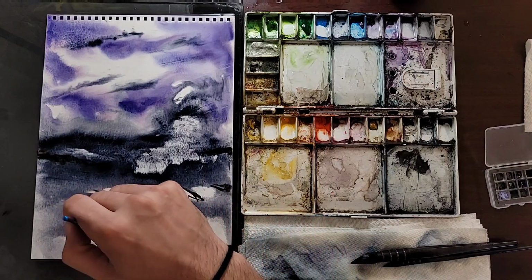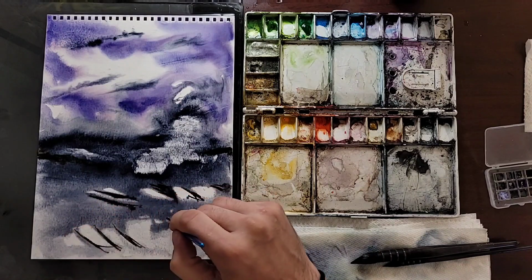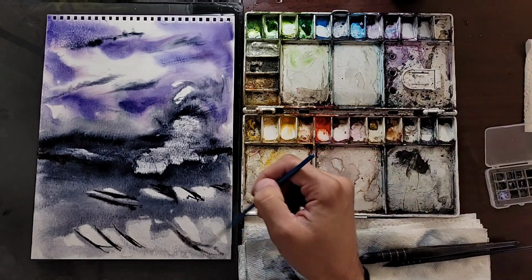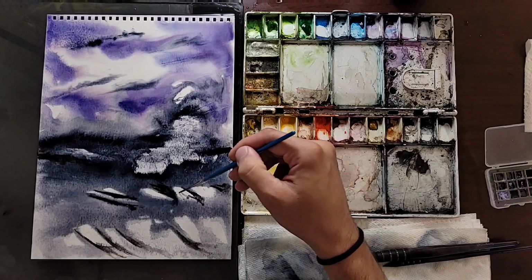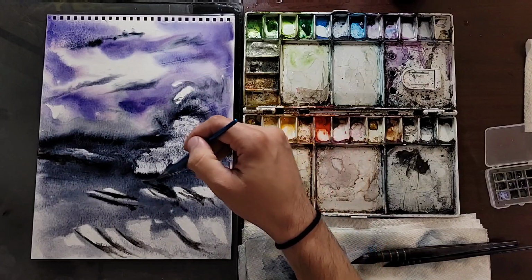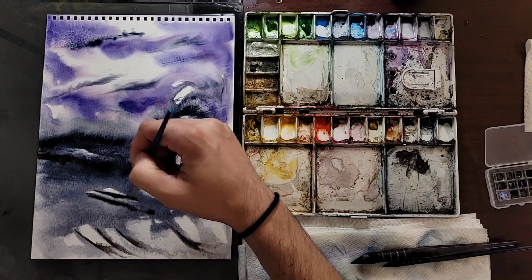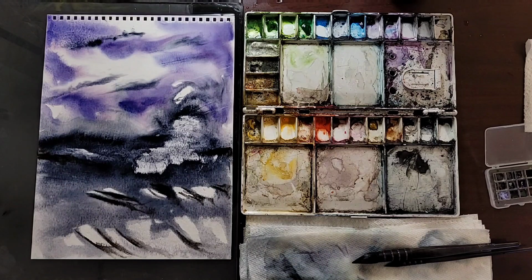Just go with the contrast. It's fairly abstract, so I'm happy with that. Maybe a couple moves there. That should be fine.